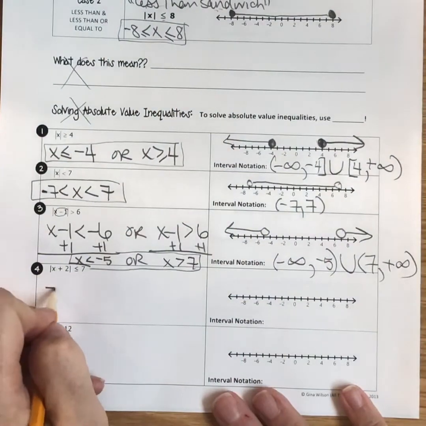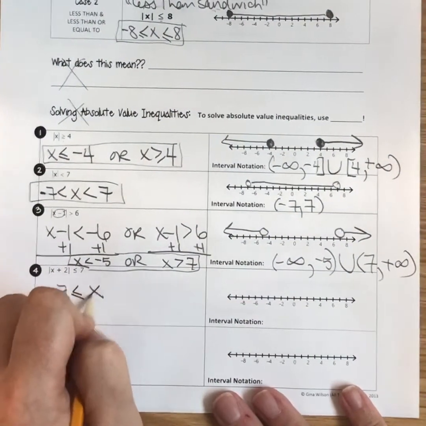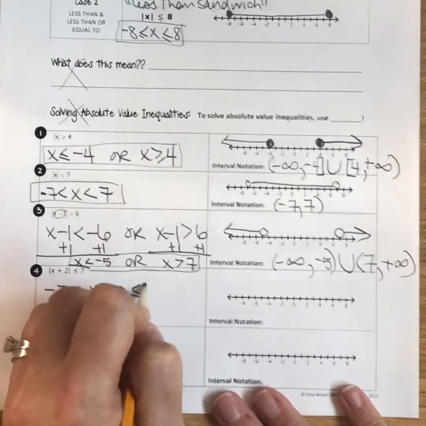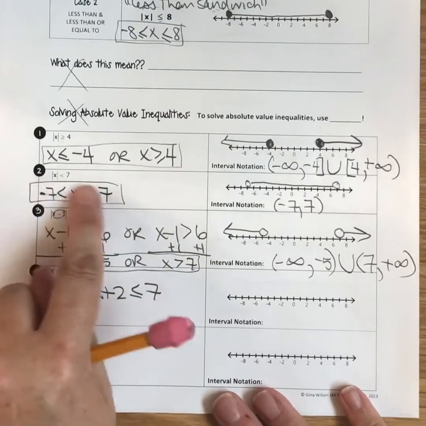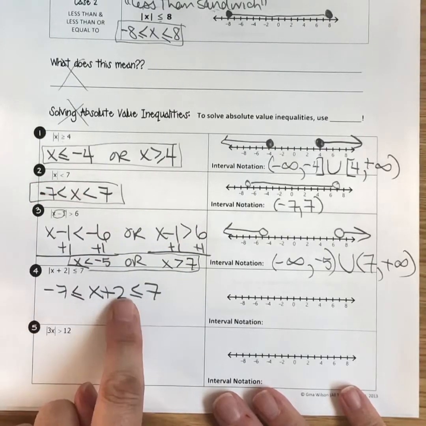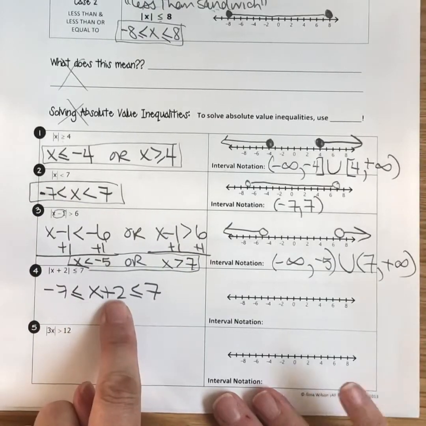So I'm going to write negative 7 is less than or equal to, yeah, because it has it, x plus 2 is less than or equal to 7. You always take the stuff in the middle. Now, the only difference between number 2 and number 4 is the fact that you have the x plus 2 instead of just the plain x.